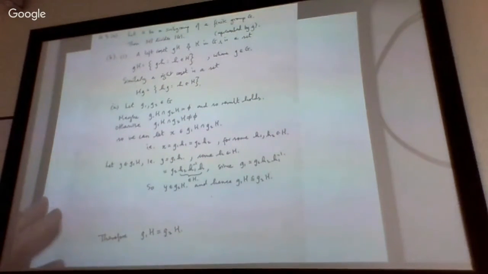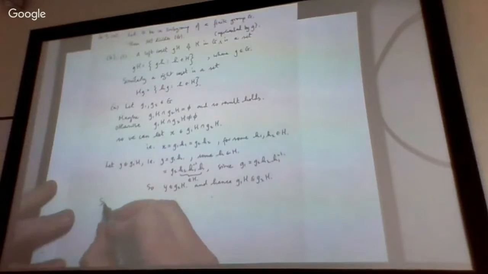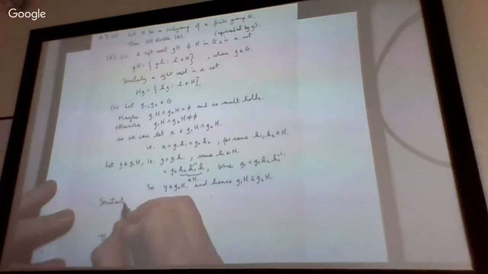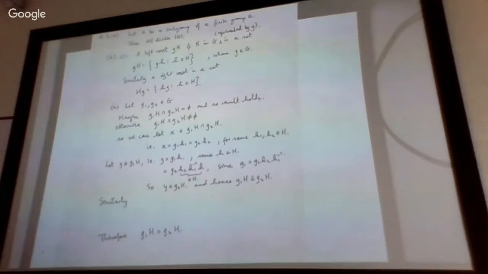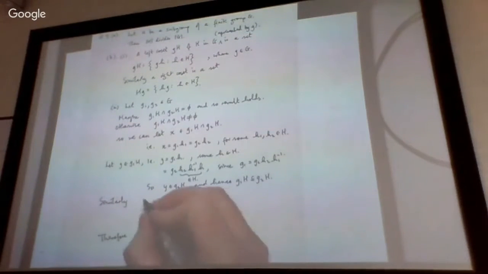Similarly, we could show the inclusion the other way around. Since it's effectively the same argument, I can afford to be a bit briefer.